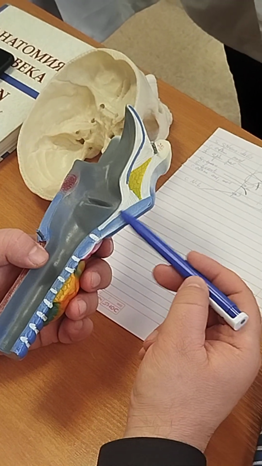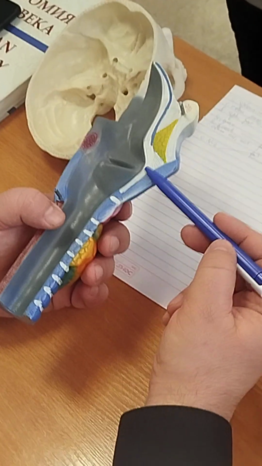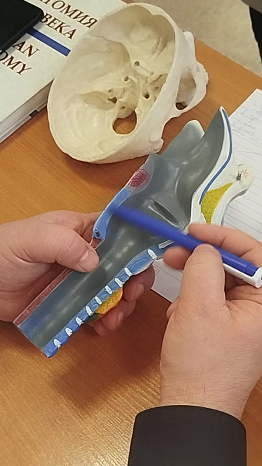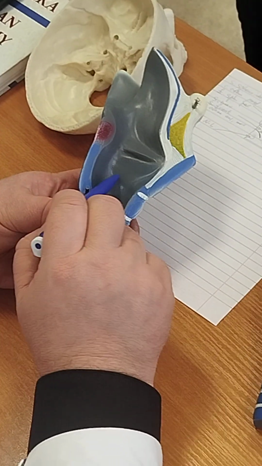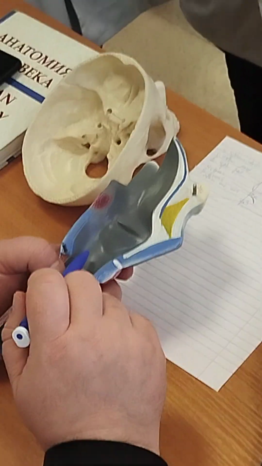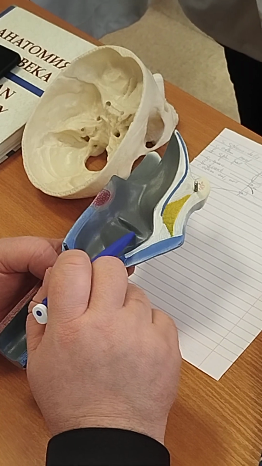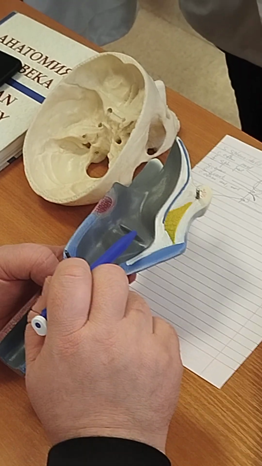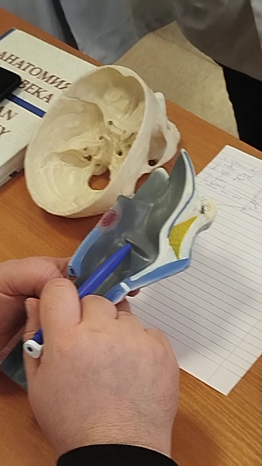Anteriorly, it is formed with the help of thyroid and the arch of cricoid cartilages. Posteriorly, that is the lamina of cricoid cartilage. And the lateral wall, that is the elastic cone. And the superior free border of the elastic cone, that is the vocal ligament, ligamentum vocale.